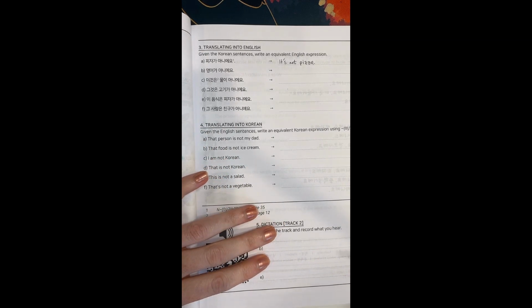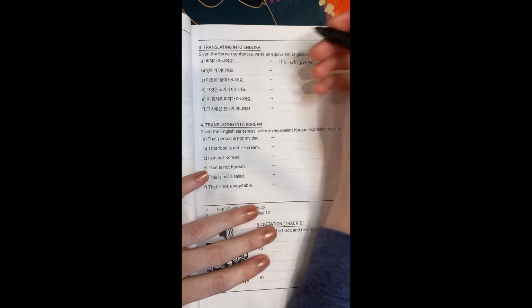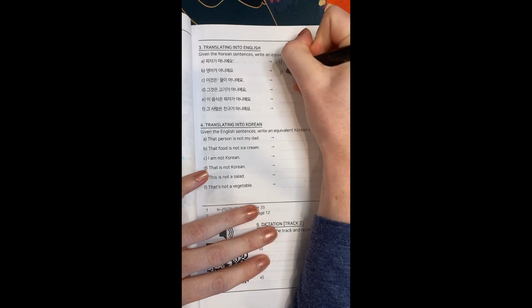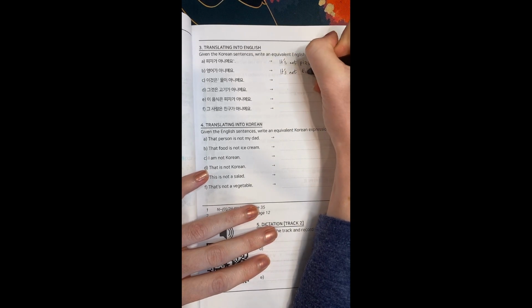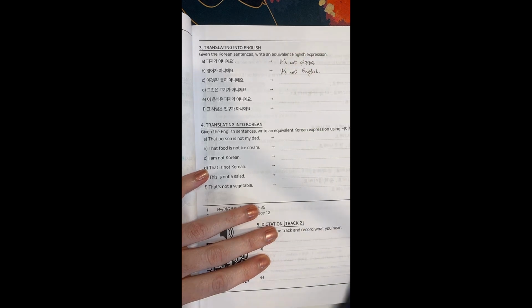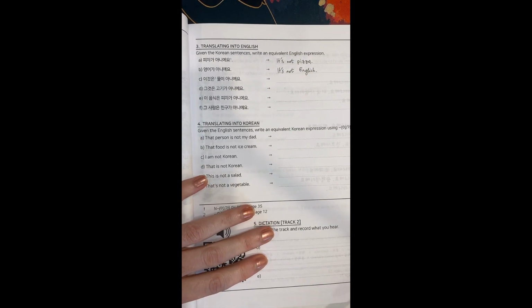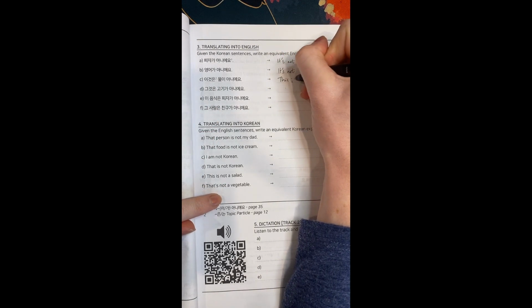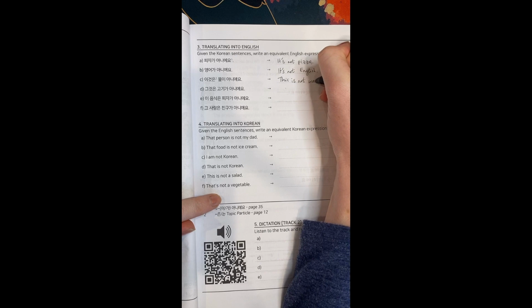Number B, 영어가 아니에요. You might remember what 영어 means. It means English. So 영어가 아니에요 means it's not English. Number 3, 이것은 물이 아니에요. 이것은 means this, and 물 is water. So, this is not water.